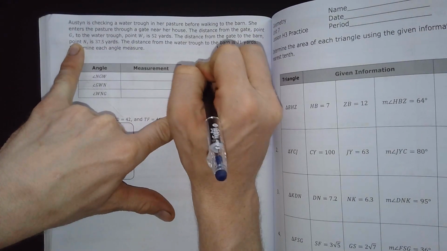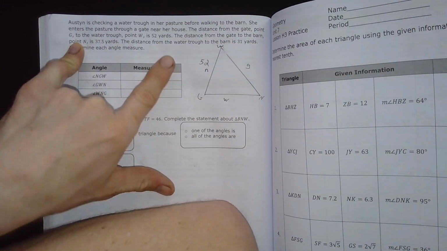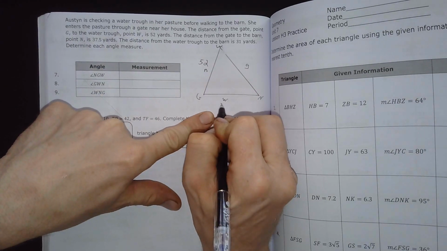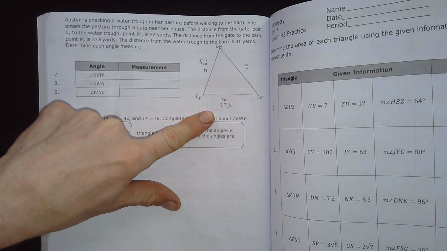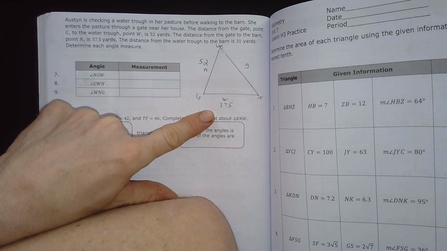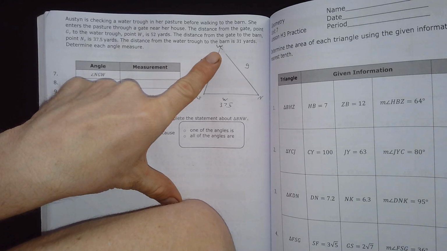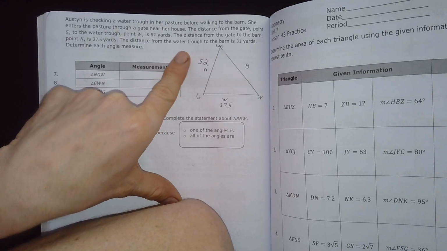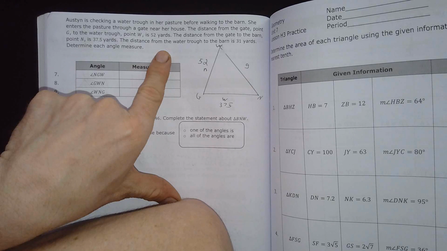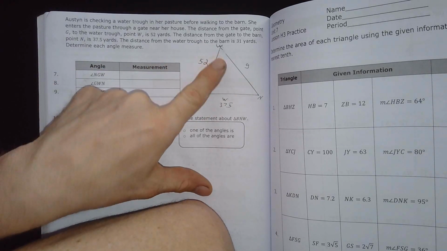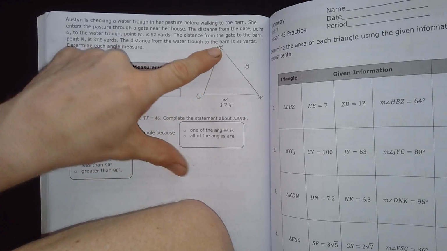The distance between the gate and the barn, point N, is 37.5 yards. The distance from the watering hole to the barn. Okay, which one was the barn again? N.